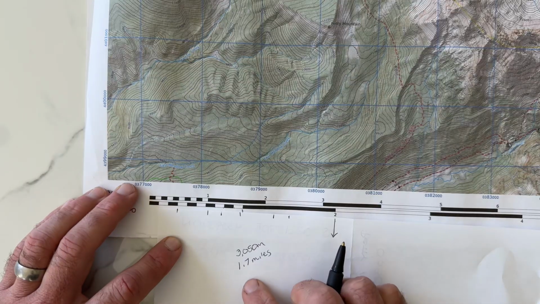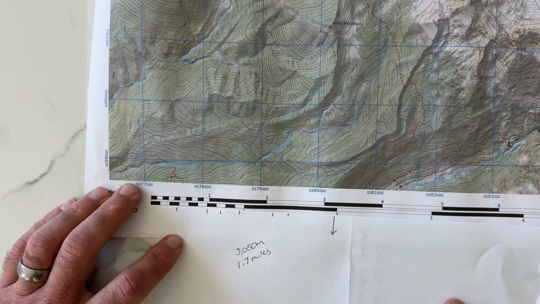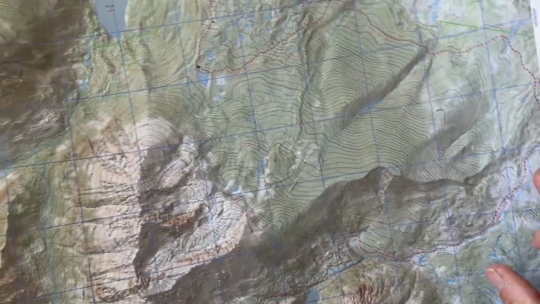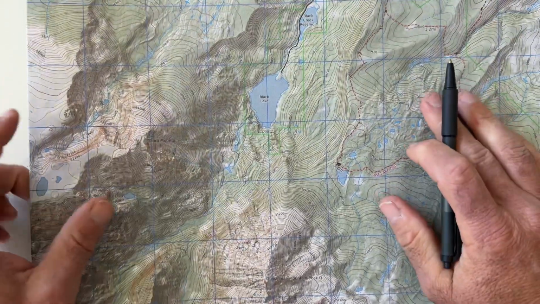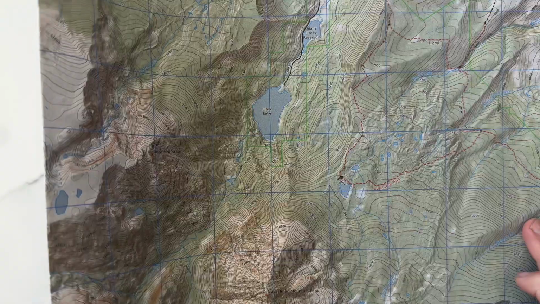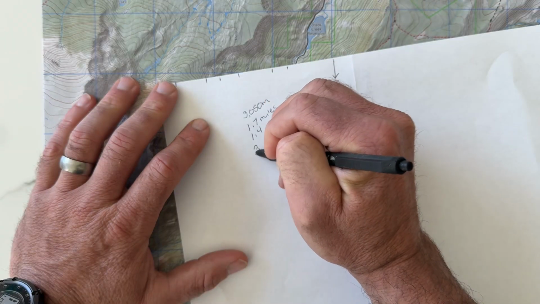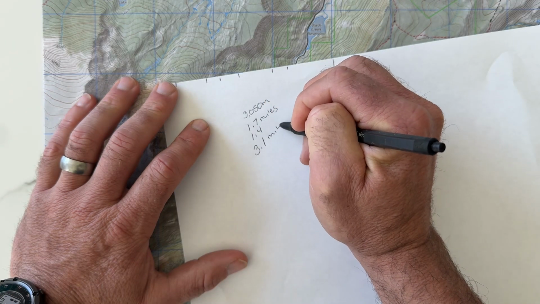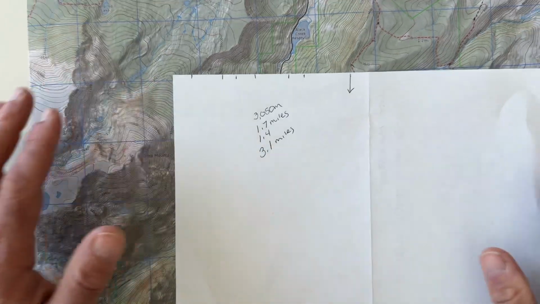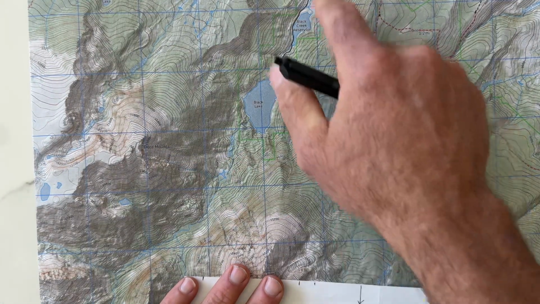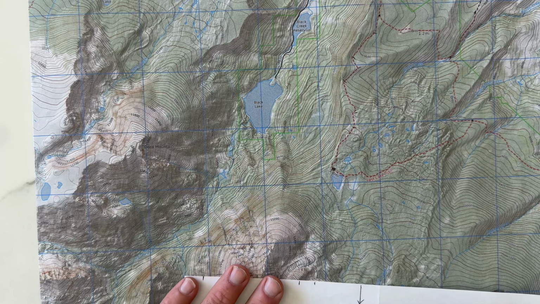And then we can just add that 1.7 miles onto our other leg, which was 1.4 miles, for a total distance of 3.1 miles. And that is how we're going to find the distance from A to B using a route-based distance.